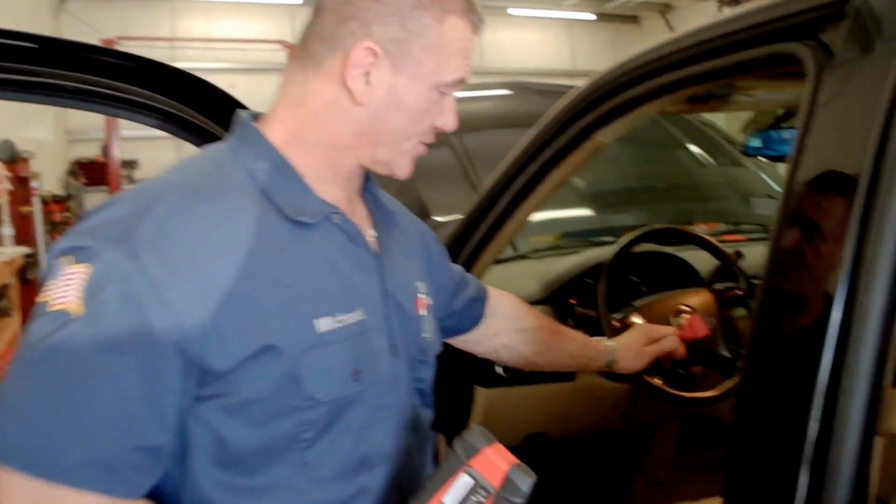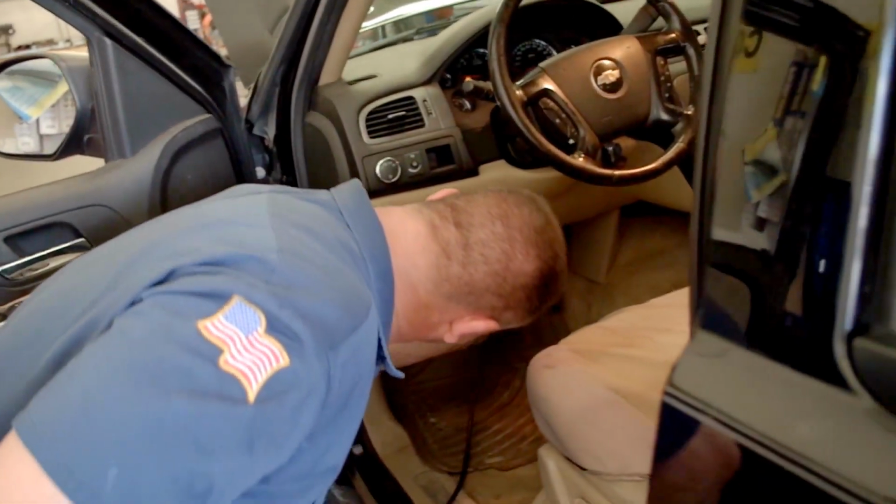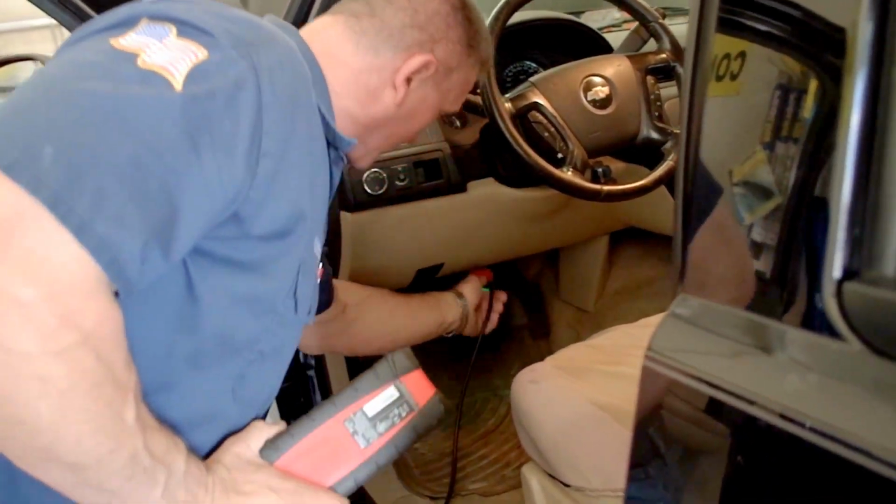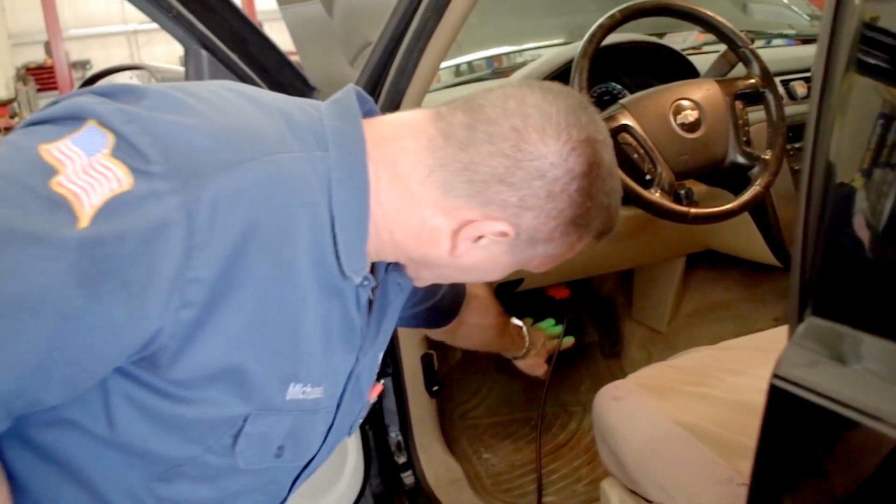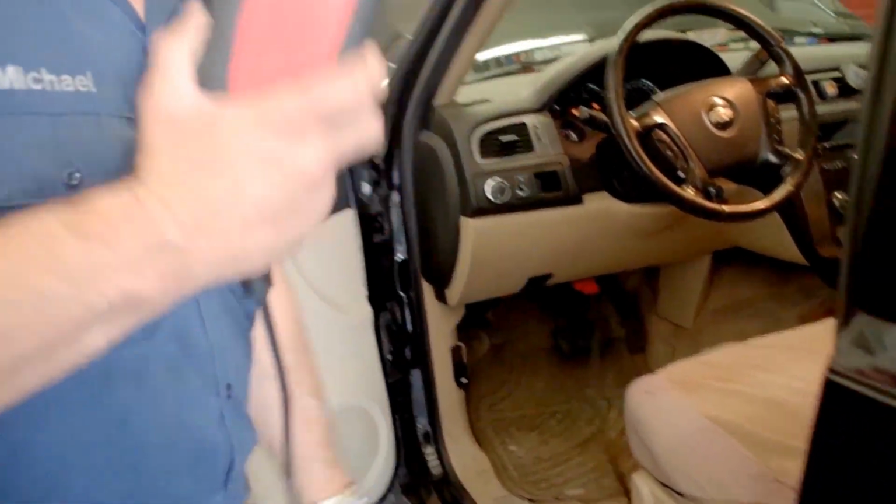Right here, remember I told you about 12 inches or so, 24 inches in that area. Well, there's our steering column. Right here, underneath the dash is our plug. I know I got a plug. I got my little green light on.